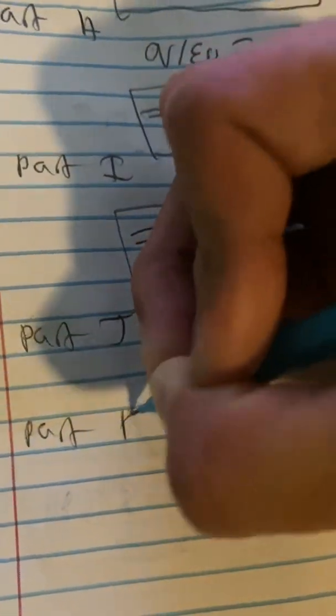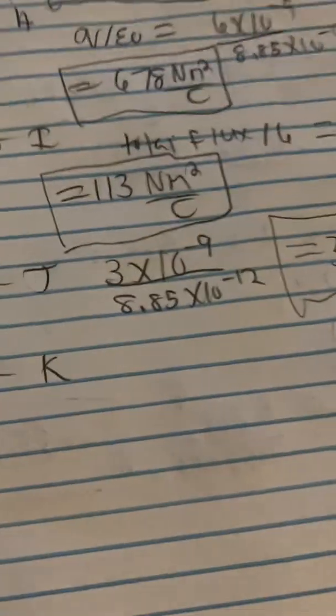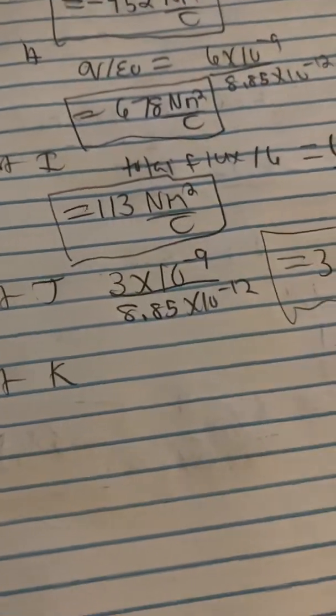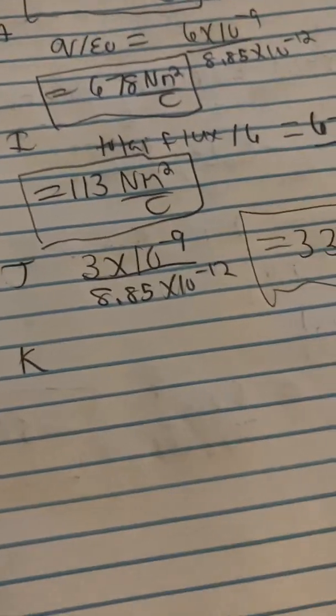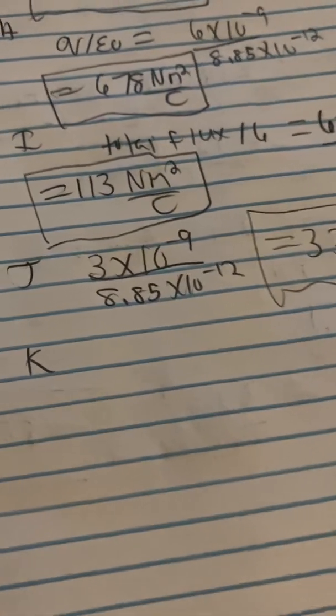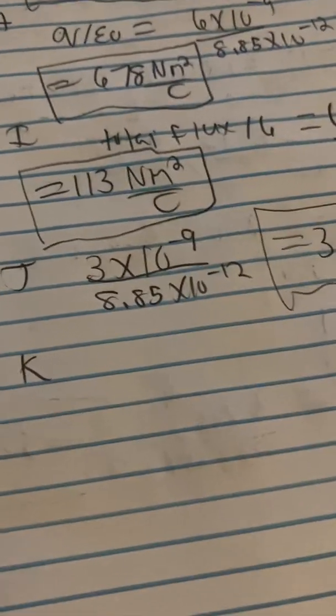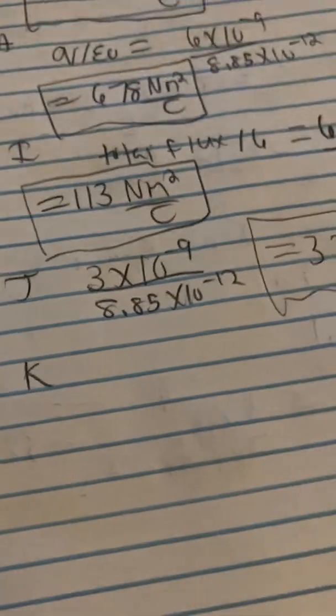Part K, calculate the net electric flux through the surface when the following charges are present: the charge in part J plus a point charge Q2 equals negative 8 nC at x equals 2 centimeters, y equals 0, and z equals negative 4 centimeters.